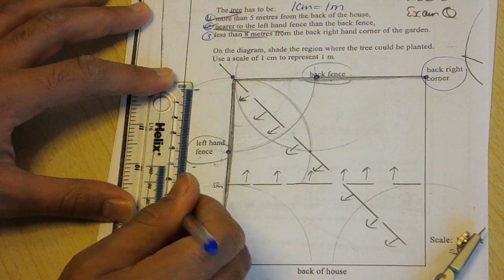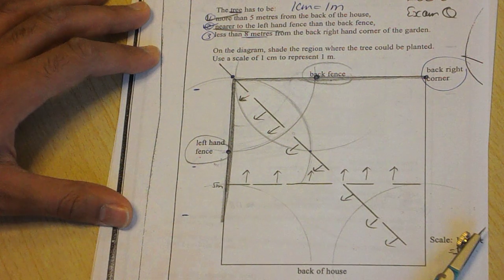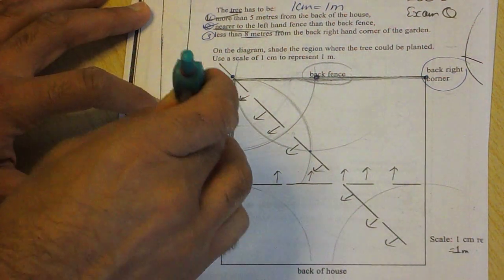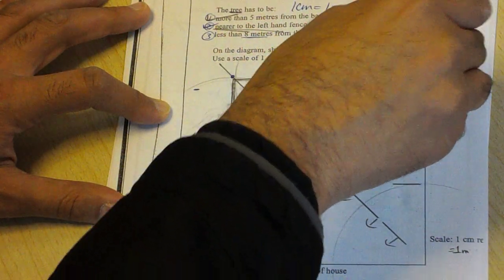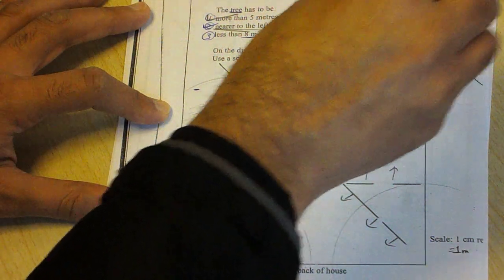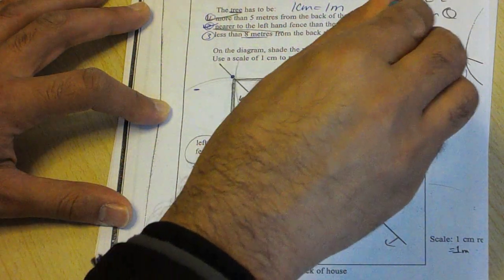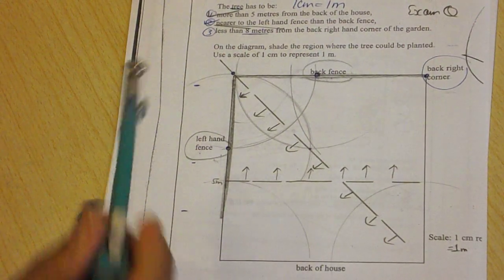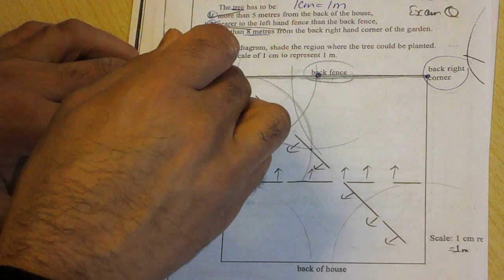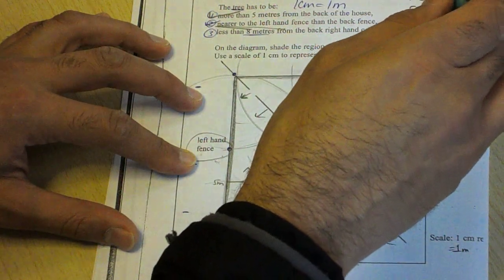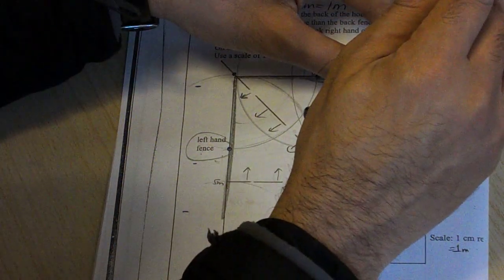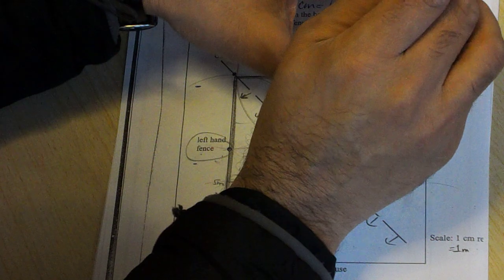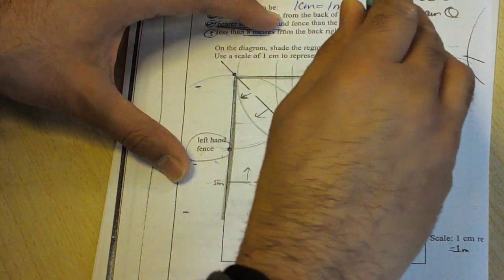8 is from here to here. That is 8, so let's set our compass to 8 and go to the back right hand corner and do 8. Okay, let's try that once more. I think my settings have gone out a bit. We've got to get this in the corner. I think it's slipping a bit on the table. And then we're going to get a nice arc over here.